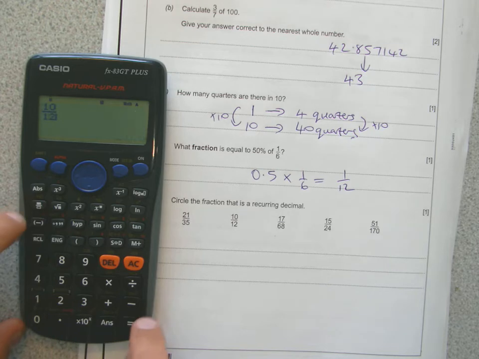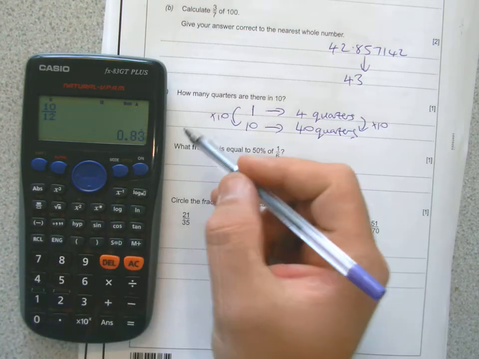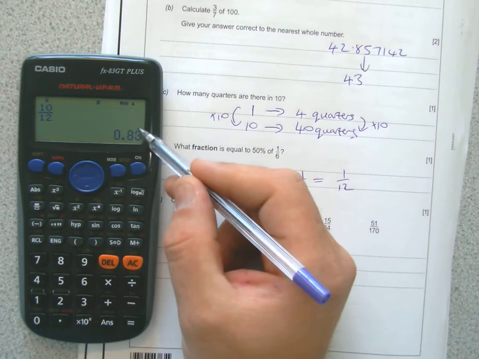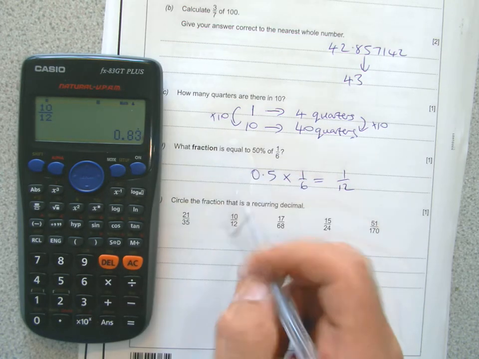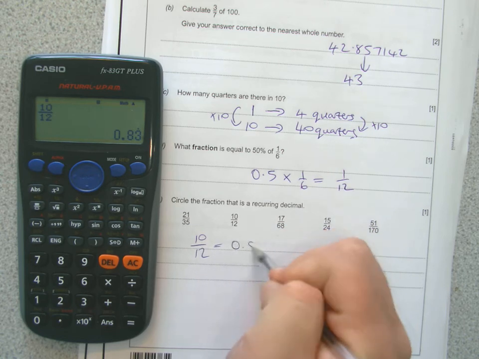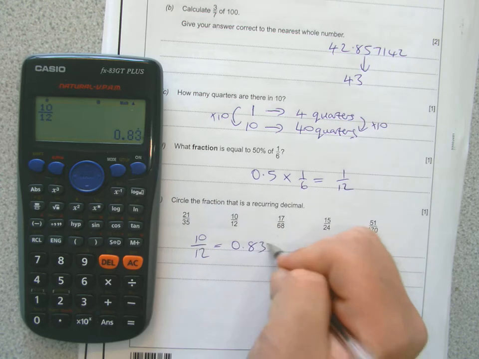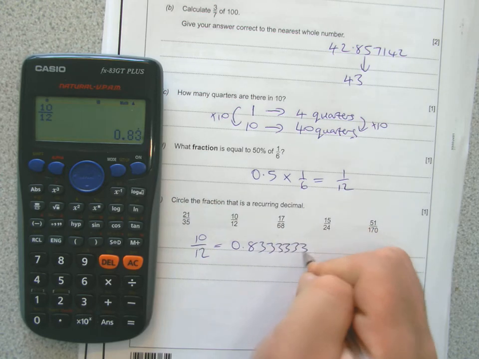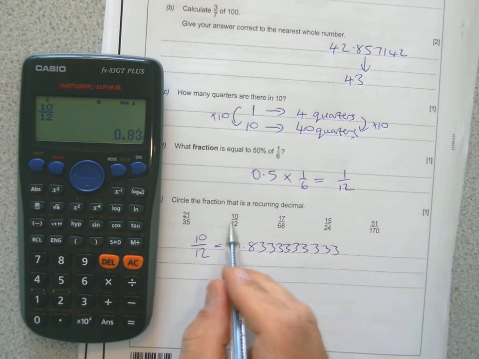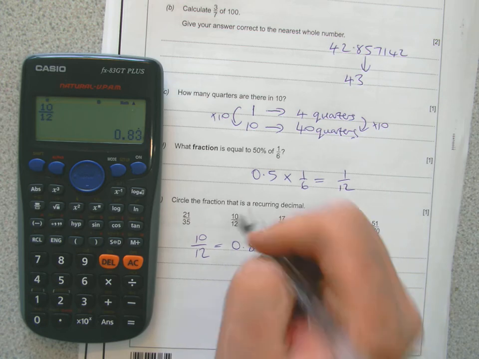10/12, press that, 5/6. 0.83. Now notice up the top there, there's a dot on the 3, which means it's recurring. In other words, 10/12 will equal 0.83 recurring. And notice you've got to look closely, haven't you? There is a dot there, which means this 3 goes on and on and on forever. Which means that is the one that's recurring, because recurring means there's a repeating pattern to it.